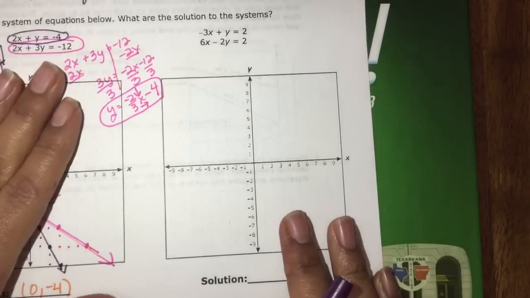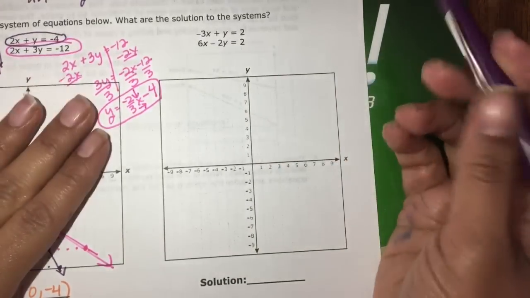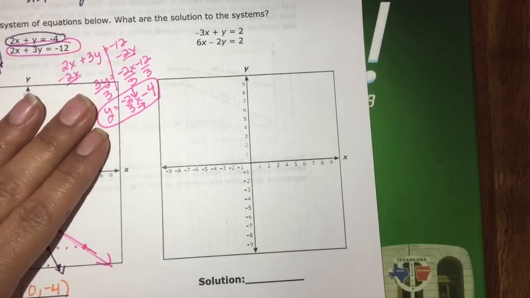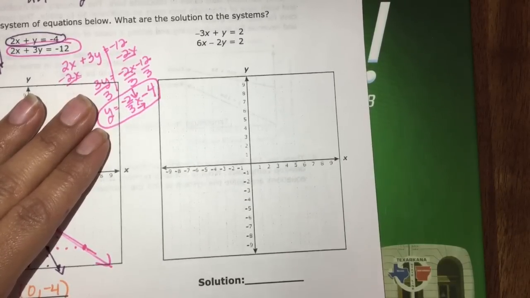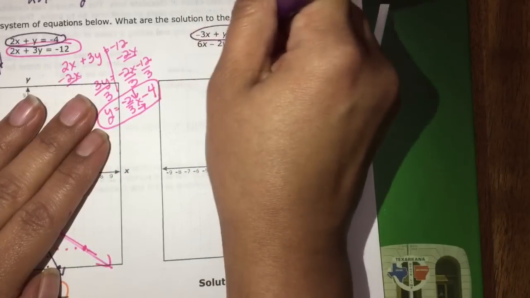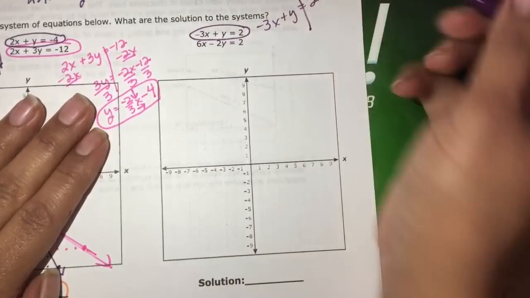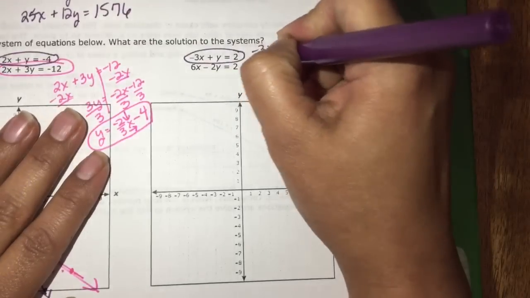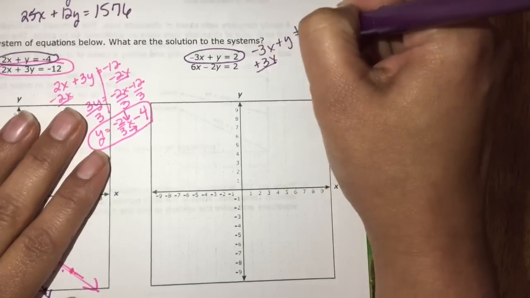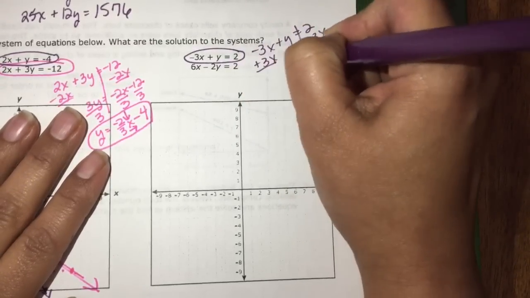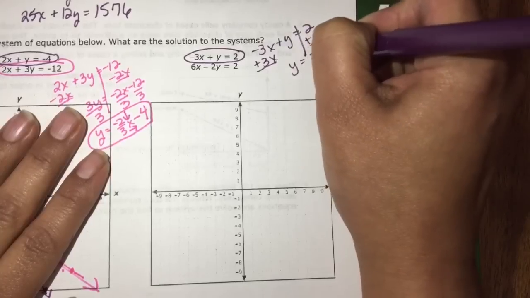All right, the next problem. Let's go ahead and find the solution to the system. So let's start with the first equation. We're going to take -3x + y = 2. I need to solve for y. So let's get rid of 3x. We're going to add 3x to both sides. So we end up with y = 3x + 2.